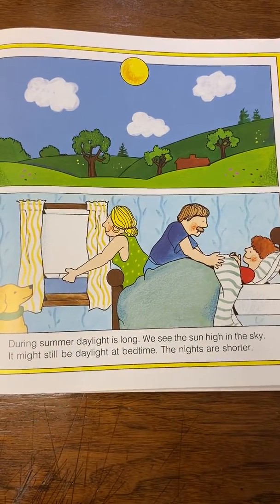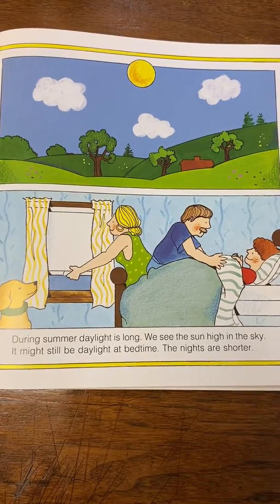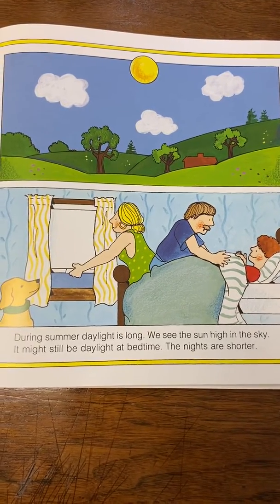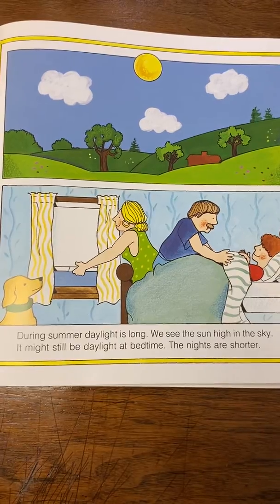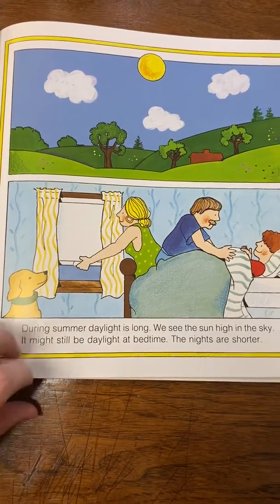During summer, daylight is long. We see the sun high in the sky. It might still be daylight at bedtime. The nights are shorter.